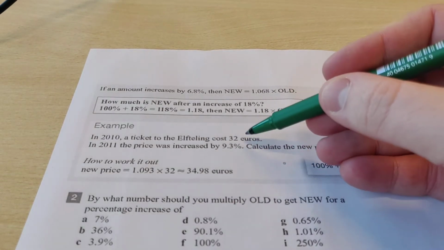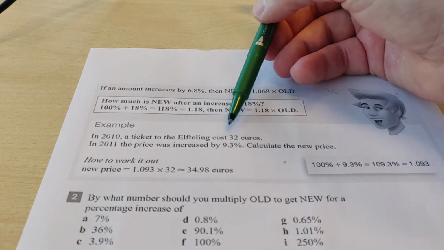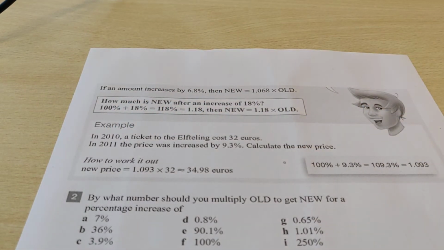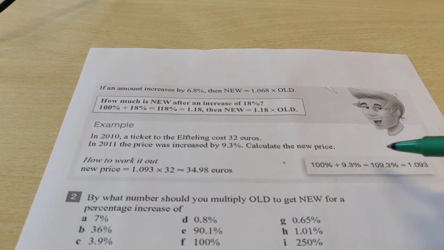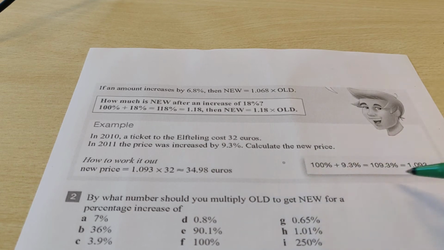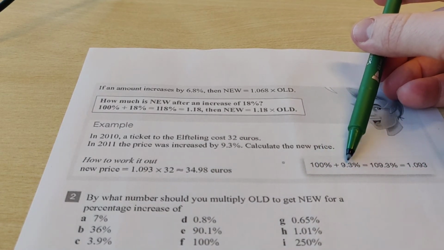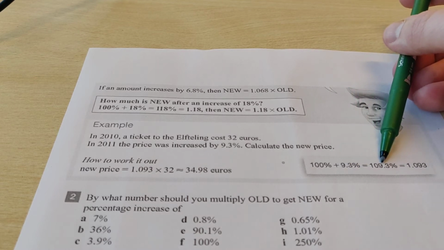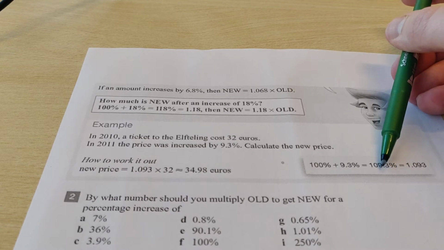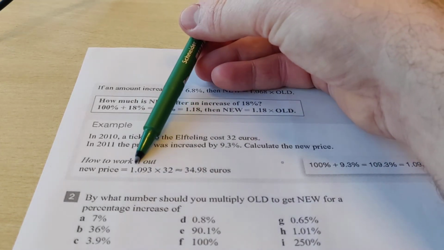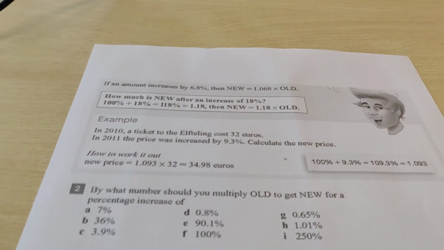Here's an example where we actually do know the numbers. It says here in 2010 a ticket to the Efteling was 32 euros. Now the price was increased by 9.3%, calculate the new price. So here they say how to get the number that you have to multiply with. We take the original price and we add 9.3% to it. So you have 109.3%. So you multiply with this number. So you move the point two places and then you use it in your calculation, and then you have the new price.